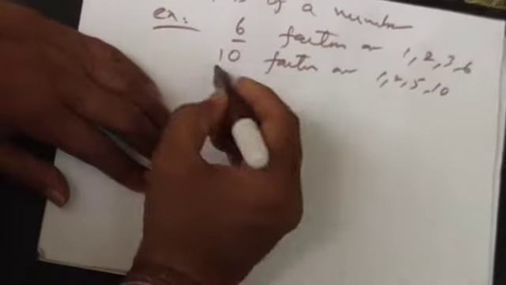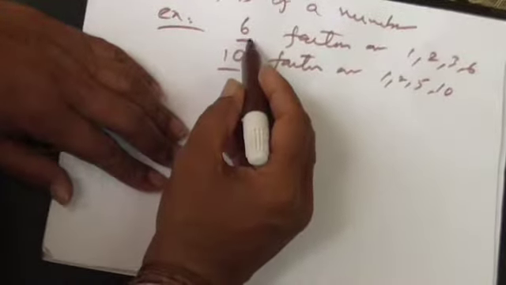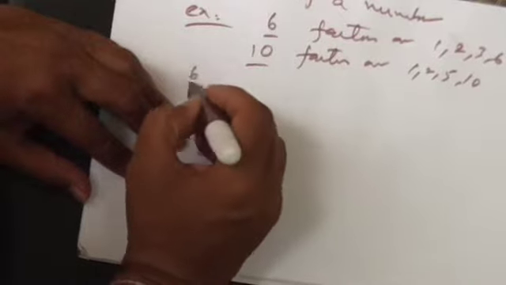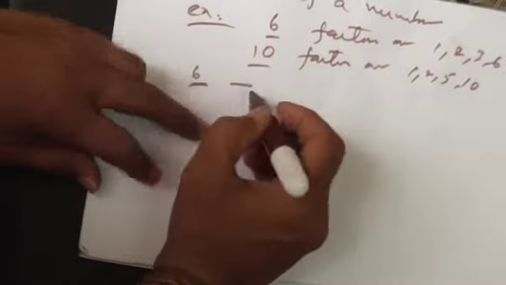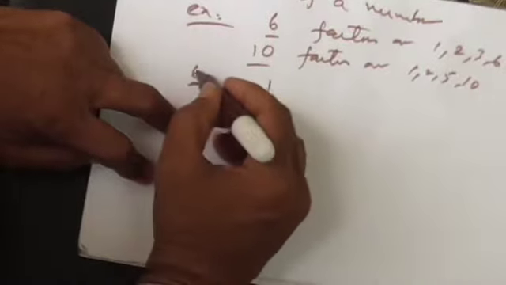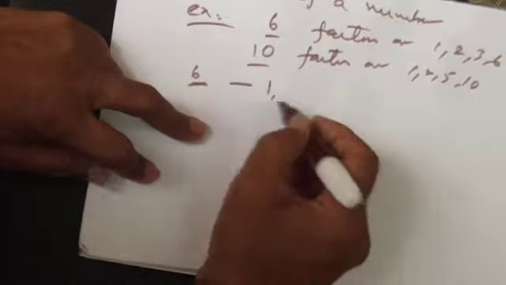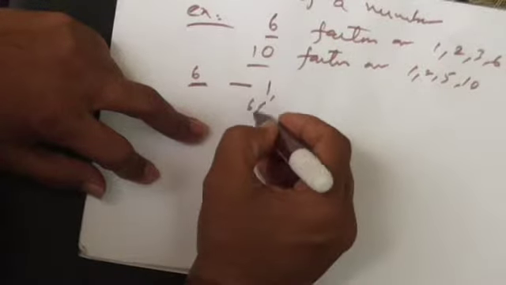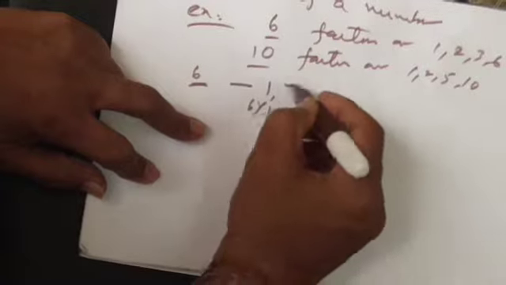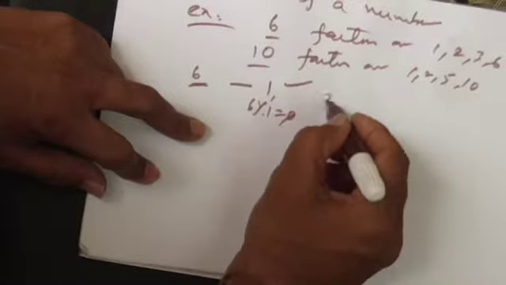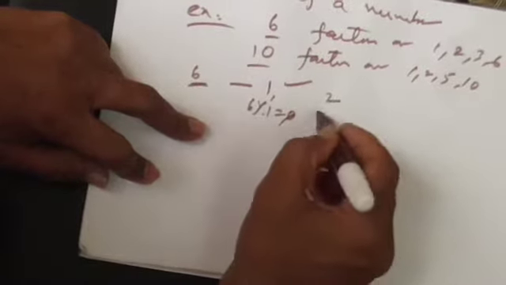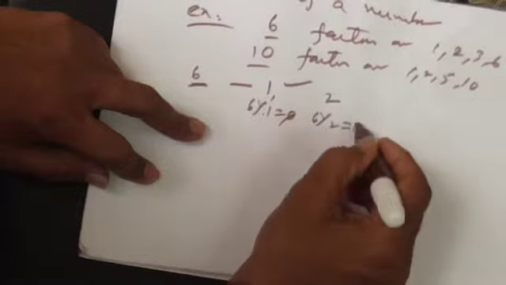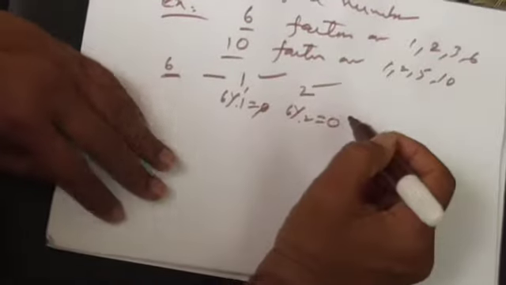So what you need to do is, if you take any number, for example 6, first you begin with 1 and check whether 1 divides 6 or not. So 6 mod 1 is 0 and hence 1 is a factor. Then you take 2. 6 mod 2 is 0, therefore this is also a factor.